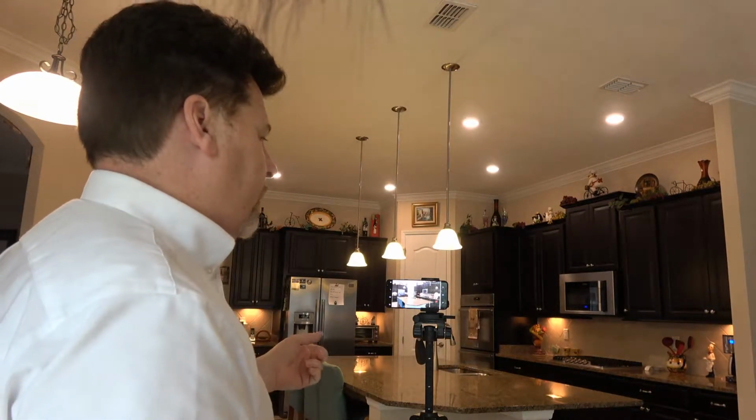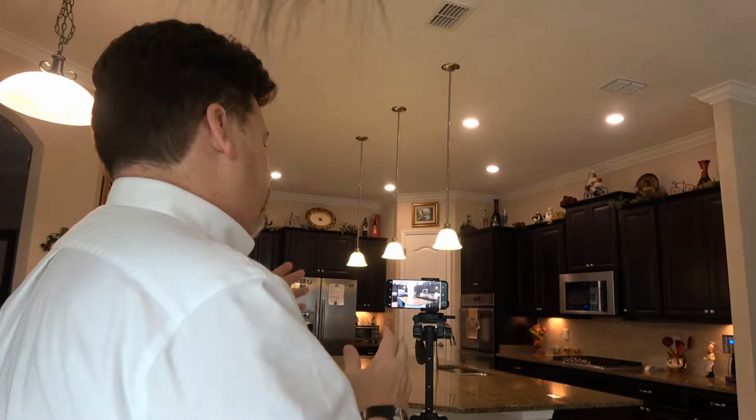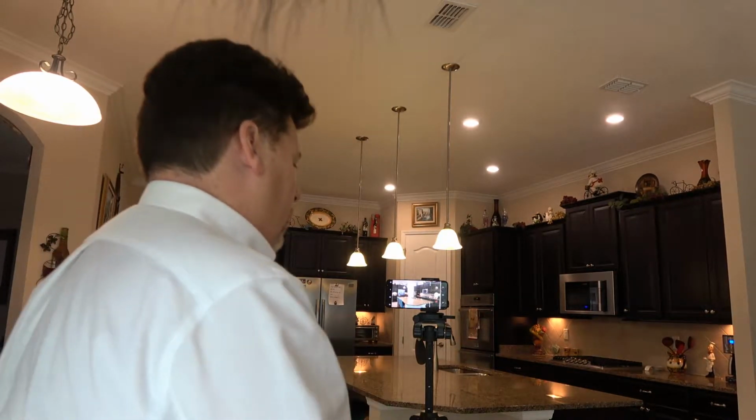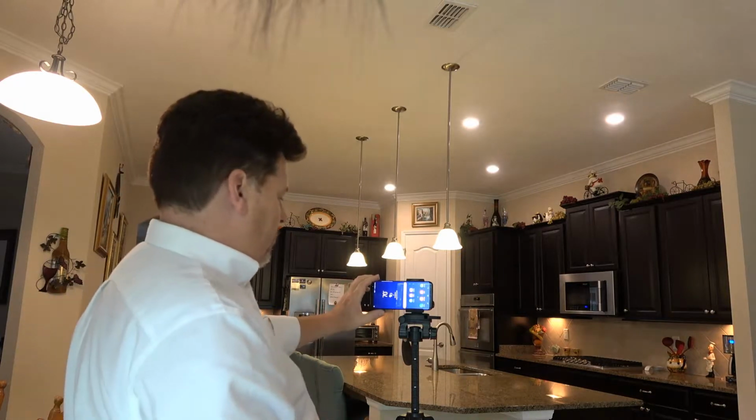So always check the grid lines, and in the photo industry they call it checking the verticals. So always check your verticals and make sure that you've got a nice framing on your picture. Okay, so now that I have this framed the way I want it, oh, looks like it went off.